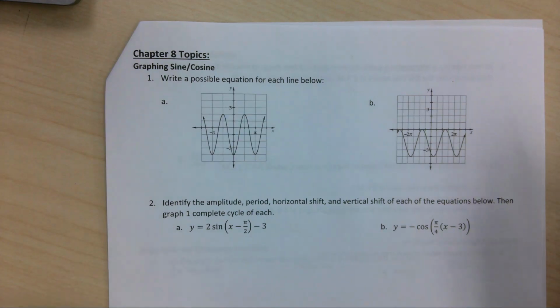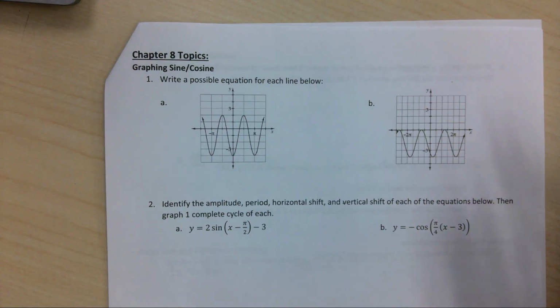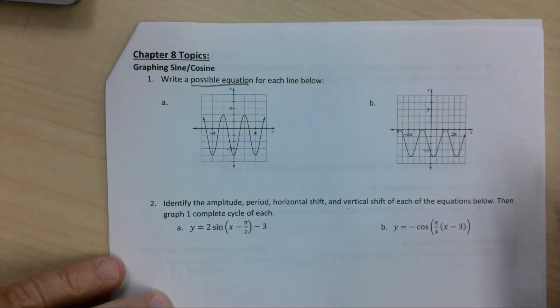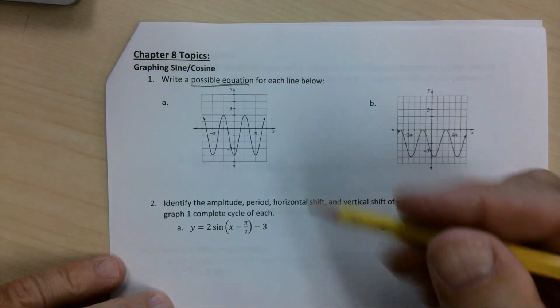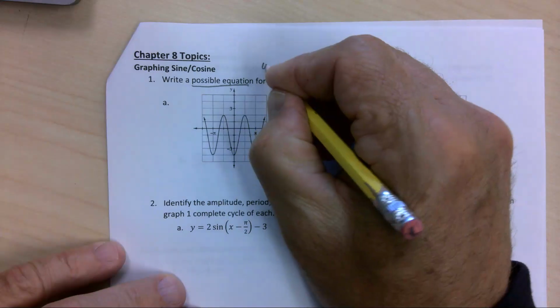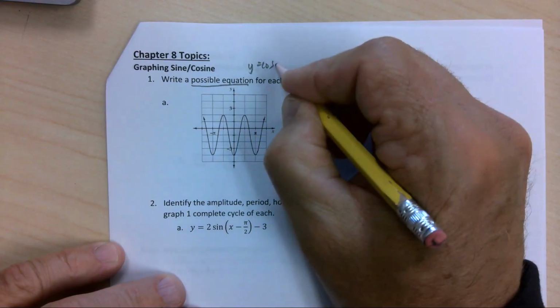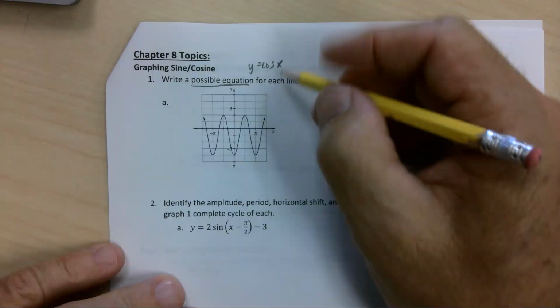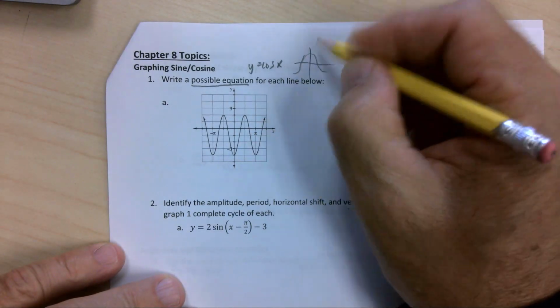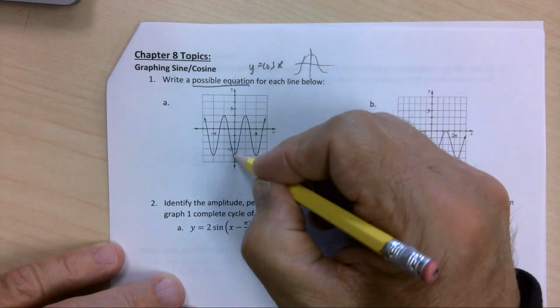All right, here we go. Sine, cosine stuff. Write a possible equation. That means there's more than one. But when I look at things, I try to figure out is the initial side sine or cosine. I see cosine as the original because cosine goes over and then like this, and I can see that that guy has been flipped.